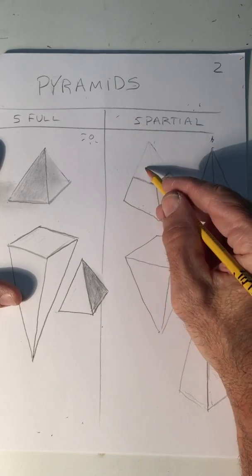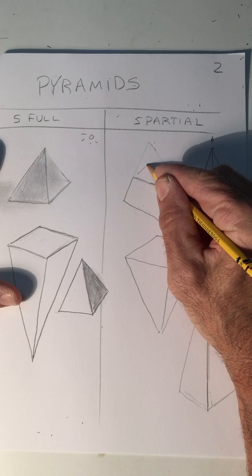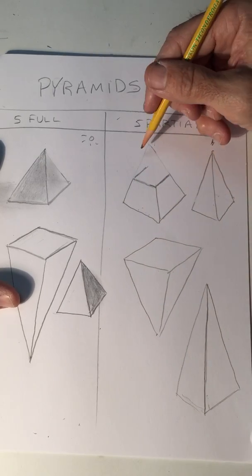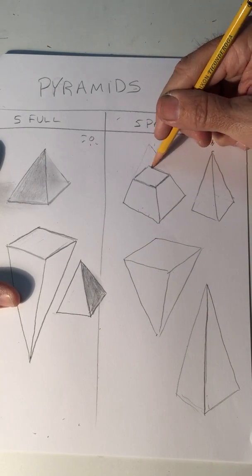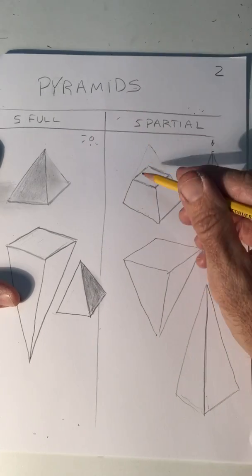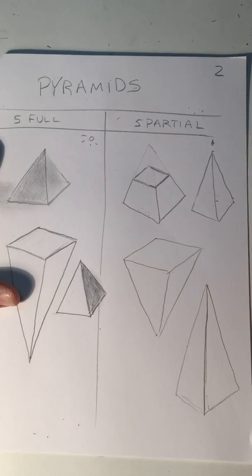So what do I draw on my paper here? A parallelogram. I need to make this side parallel to this one, this side here parallel to that one, and shade these 3 different values. They're facing 3 different directions, so they should have different values.